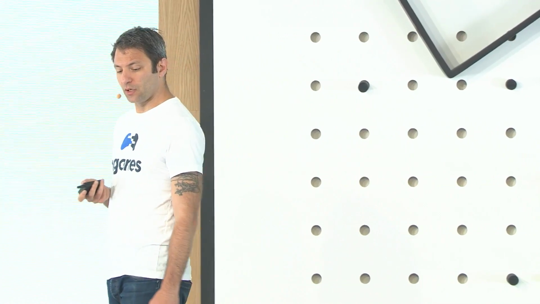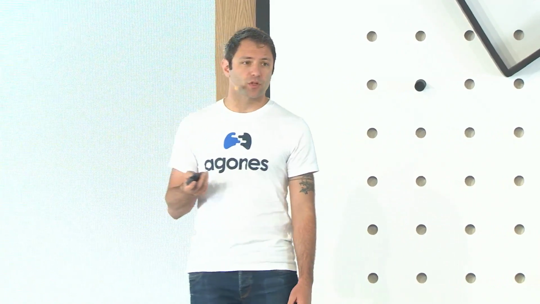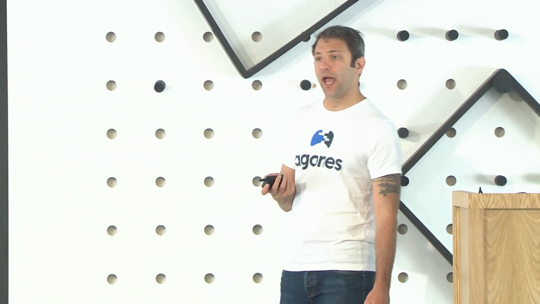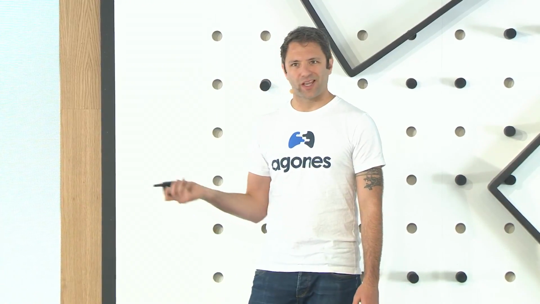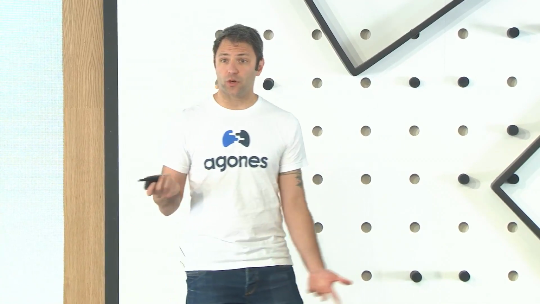By the same token, wouldn't it be really nice if there was some sort of open source standard for game server management, right? I don't really care about how to distribute this workload geographically and how to orchestrate these things going up and down. I just want to write my game servers. So that's what we're going to talk about today.